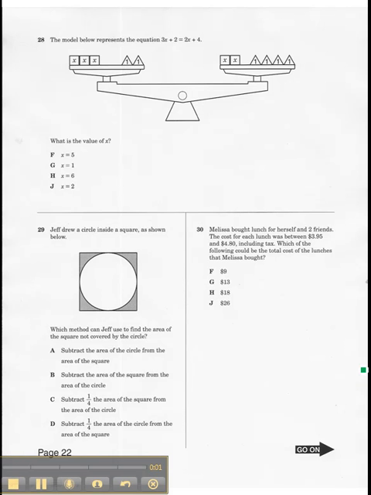The reason I didn't want to rush through problem 28 is because there's several different ways to solve this problem. I want to talk about all of them. The model below represents the equation 3x plus 2 equals 2x plus 4. Remember, we used a scale model to represent an equation because whatever's on one side of the model equals whatever's on the other side if the equation is balanced.